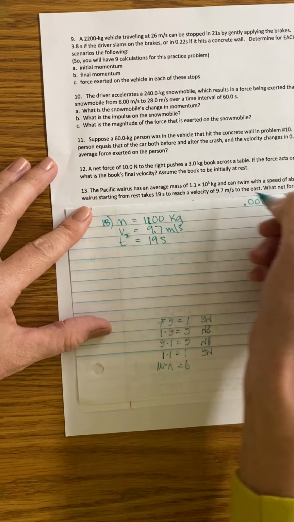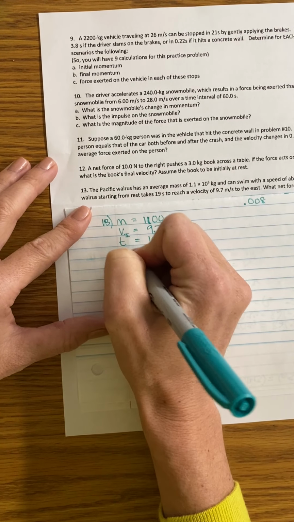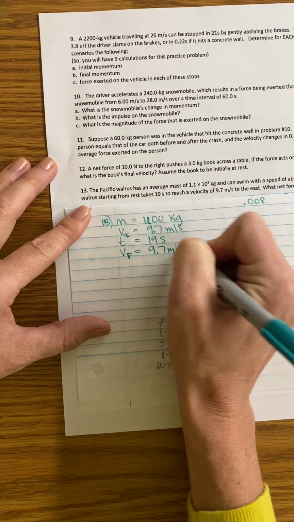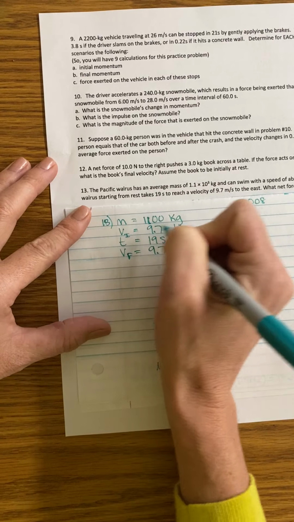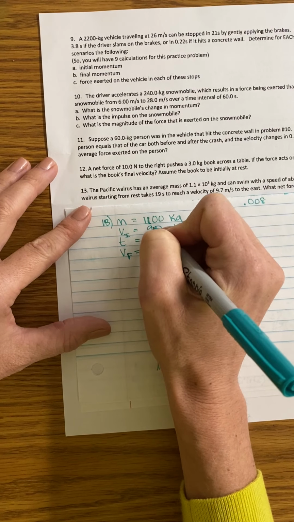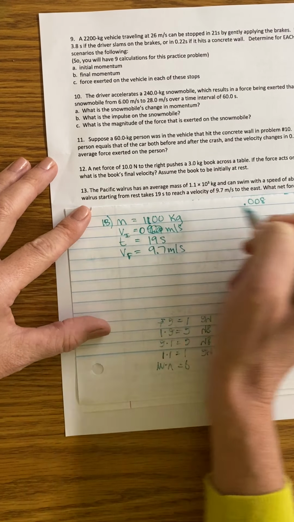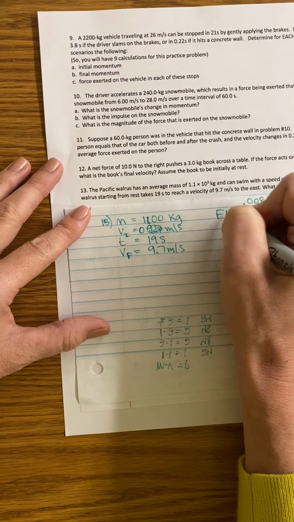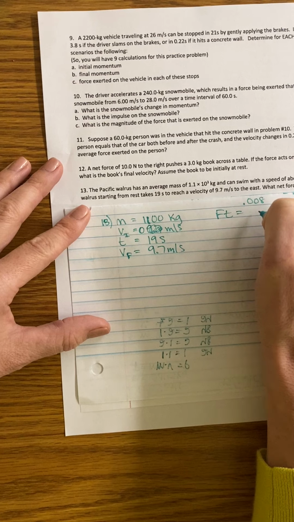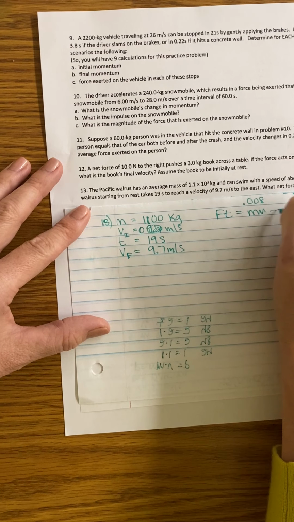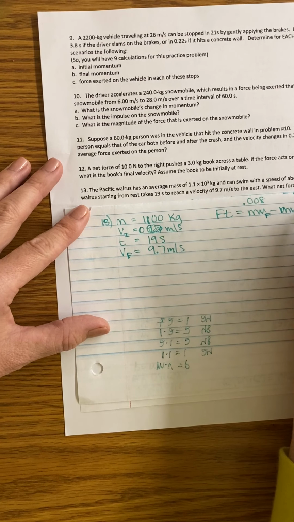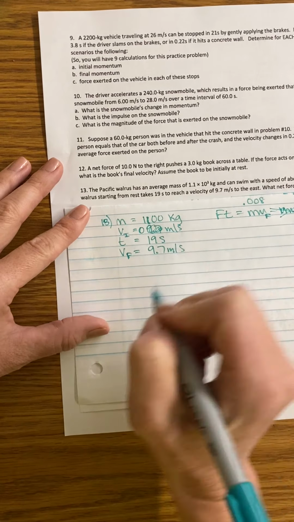All right, this is not what I was expecting. Okay. So, excuse me here, my final velocity is going to be the 9.7, and my initial velocity, because it's starting from rest, is going to be 0. The net force acting on the walrus. So my force times time is equal to my change in momentum. My initial momentum is 0, so I can cross this off.